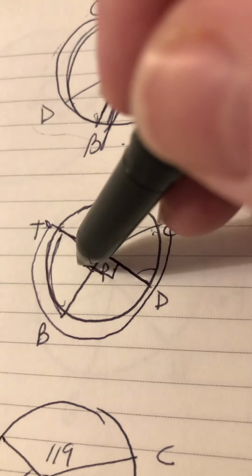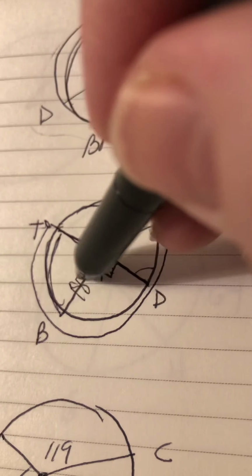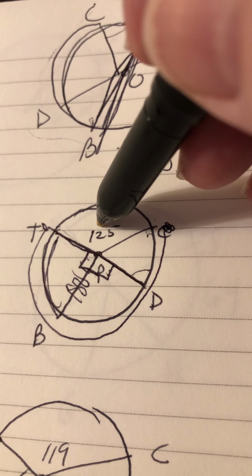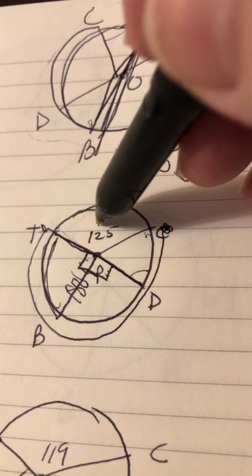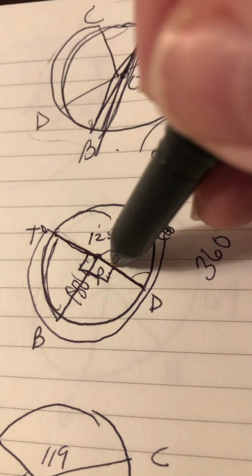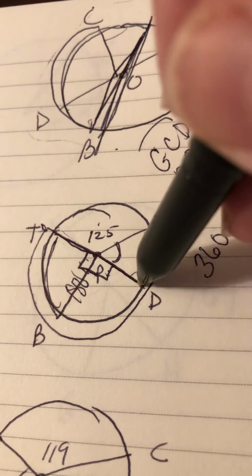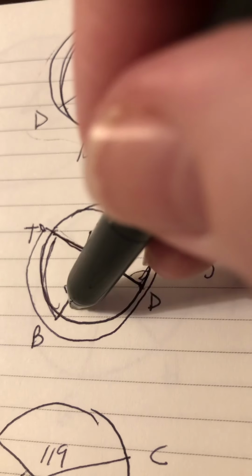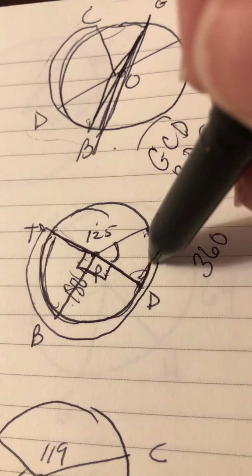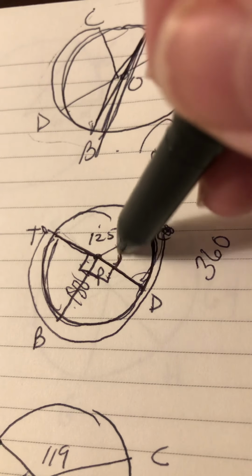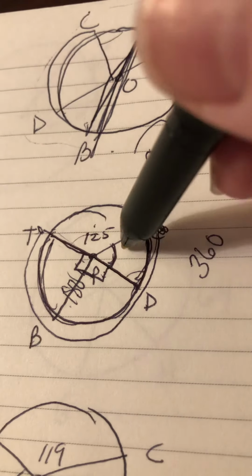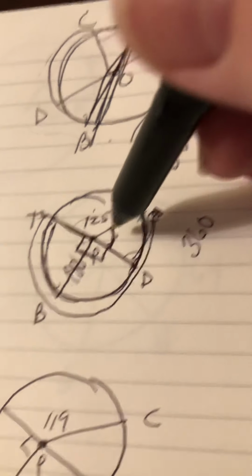And then, if these two make up 180 degrees altogether, and then this one was 125, remember the whole thing has to equal 360. So if you want to find out what this stretch was from D to C, we know it's 180 from here to here. So to go the rest of the way, we need to figure out what's the missing part. So add up everything and subtract it from 360 to find that missing part.